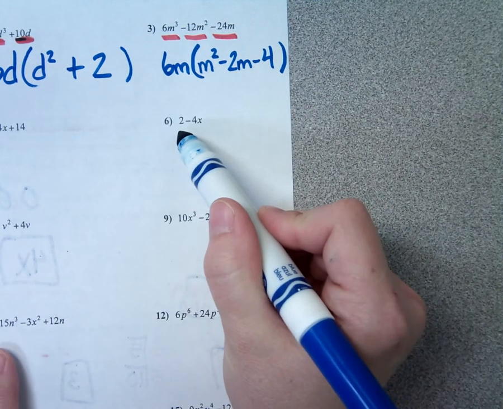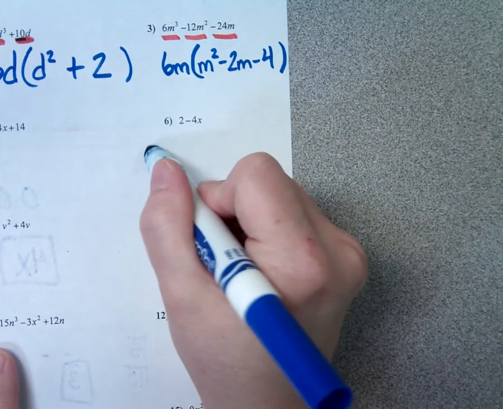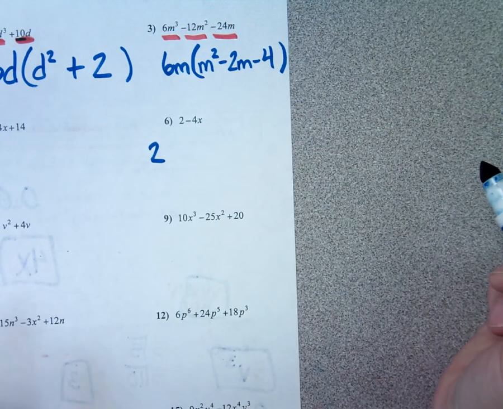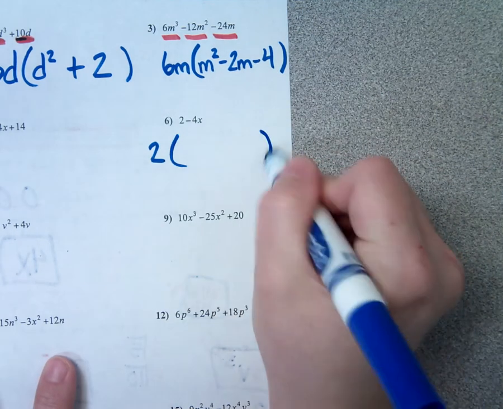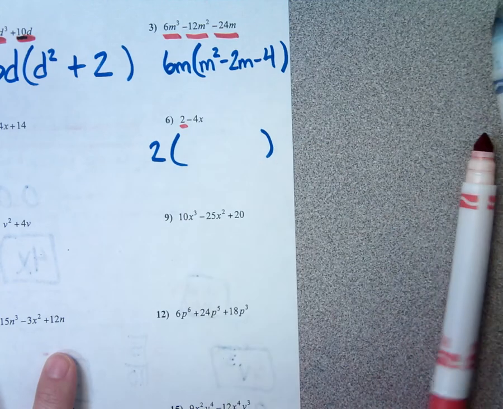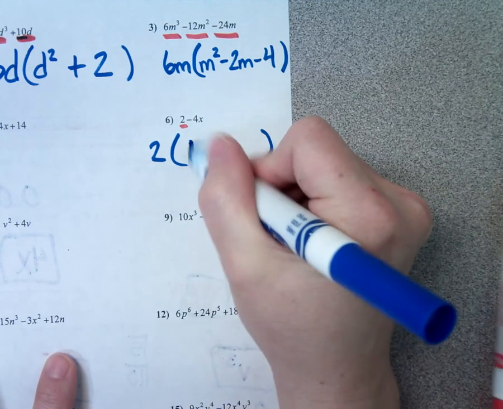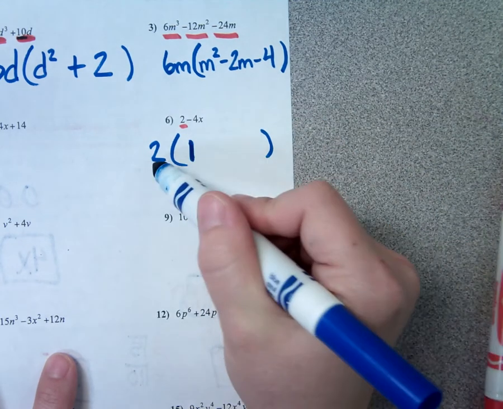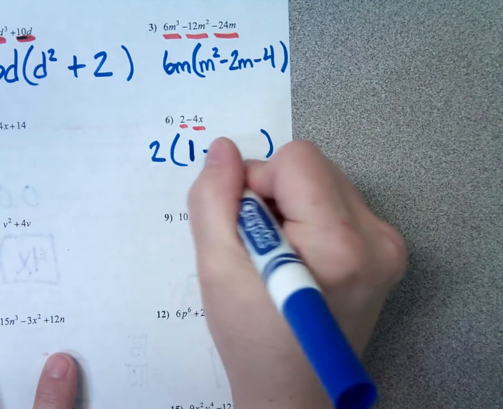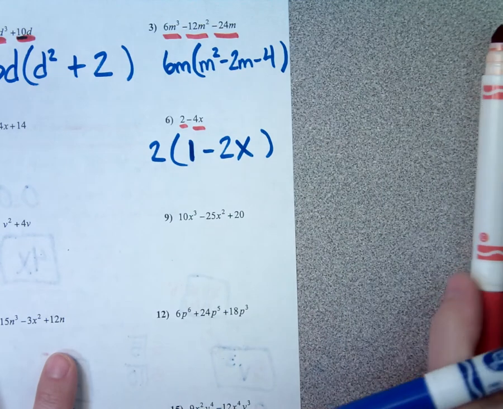Okay, number 6. This one sometimes confuses people. What's the greatest thing that goes into 2 and 4? 2. Do they both have X's? No. Then they don't have X's in common. So 2's it for the GCF. Slap your parentheses back behind it. 2 times what makes 2? 1. And you have to put that 1. And 2 times what makes a negative 4x? A negative 2x. And that would be your answer.